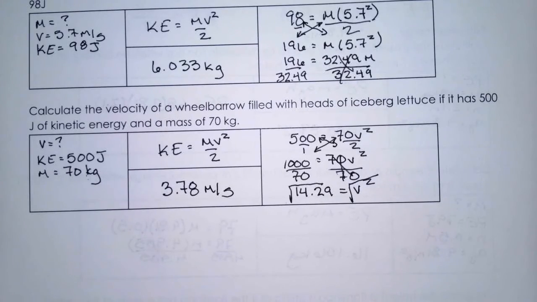Okay, so that's how you do potential energy and kinetic energy problems. You can use these exemplars when you're trying to do your homework. Hopefully you followed along and filled in as you went. They're a really great resource.